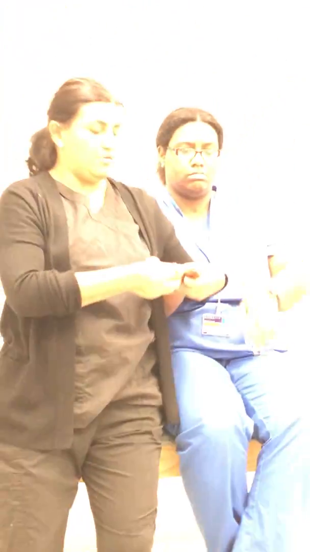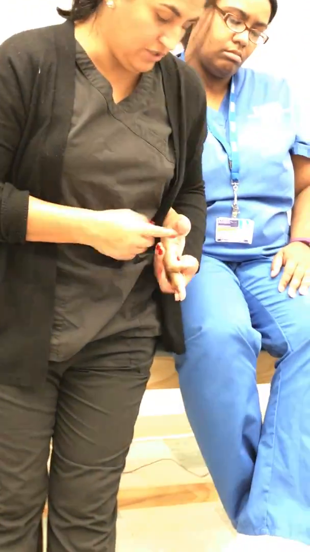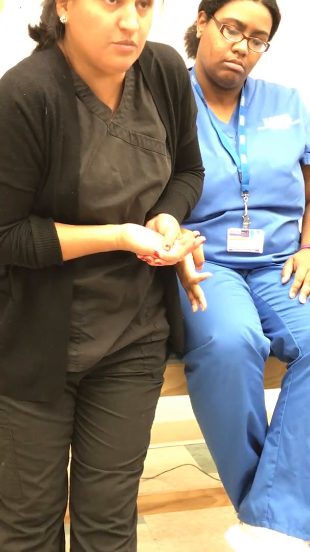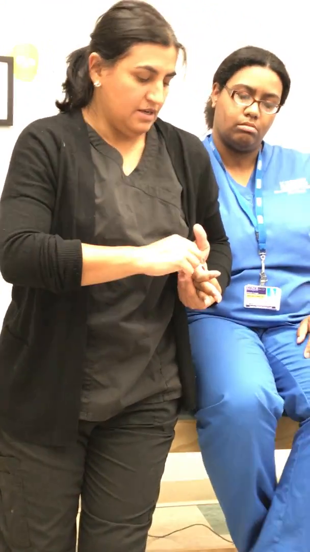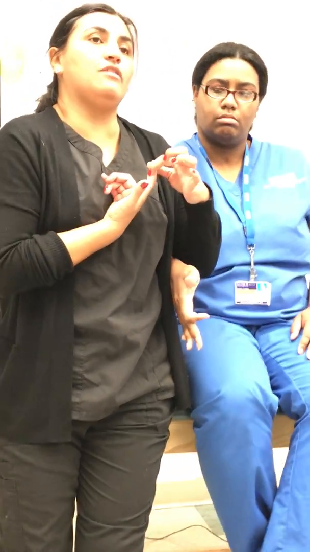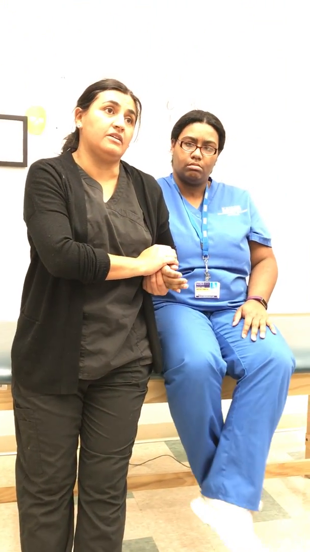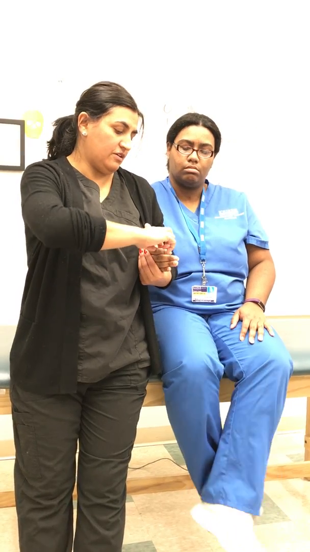PIP. I will isolate the PIP movement. So hold on to the MCP so that it doesn't move, just the PIP moves. PIP movement, and then I'm going to add resistance to the middle phalanx. Middle phalanx. Min, mod, max. I'm not adding the same resistance that I'm adding over here. Just with my finger over here.